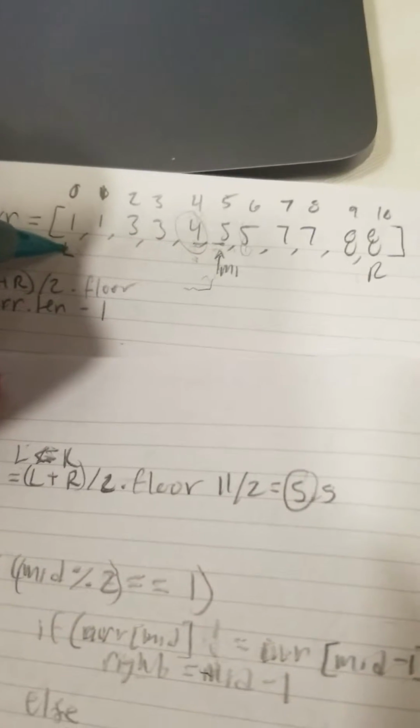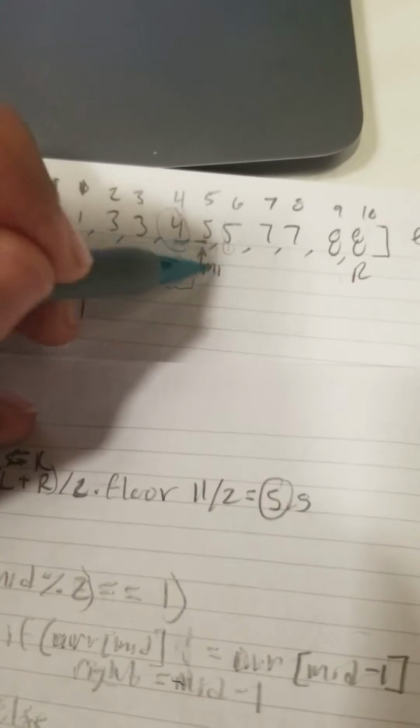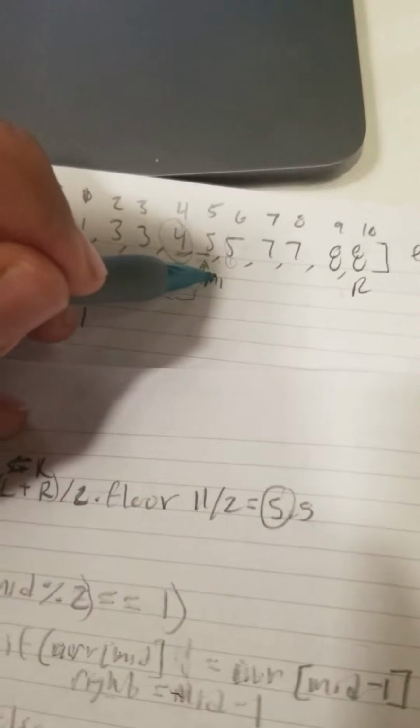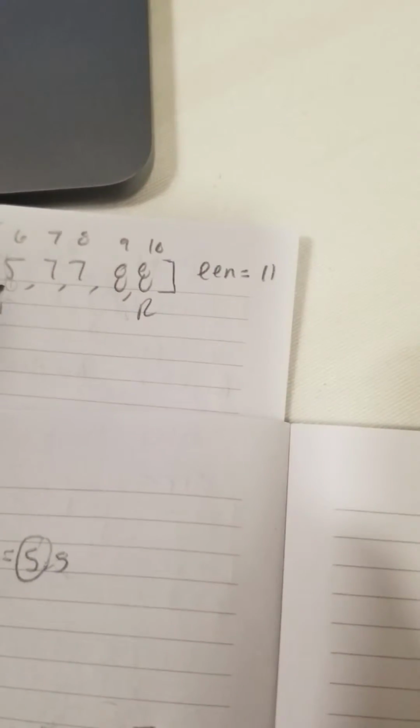If that was correct, let's say it was 5 and 5 and 6, we would understand that these two are correct and that the issue is more ahead. It's on the right side of the issue. So we would update the left pointer to go to the right, and we wouldn't just update 1, we would update it to this one, because in this scenario 4 would have been correct.